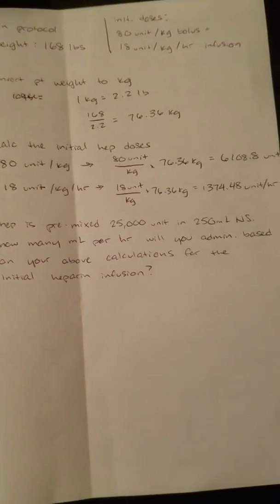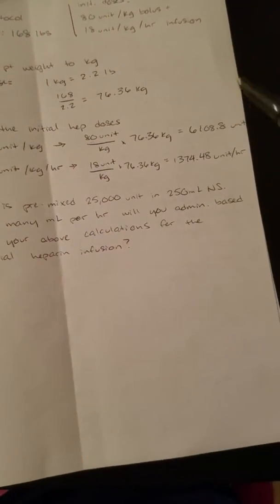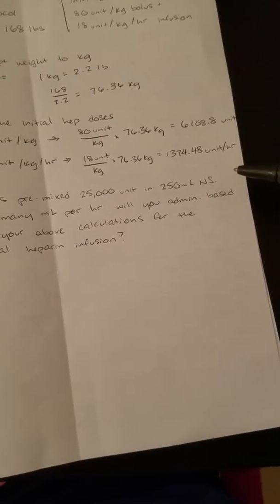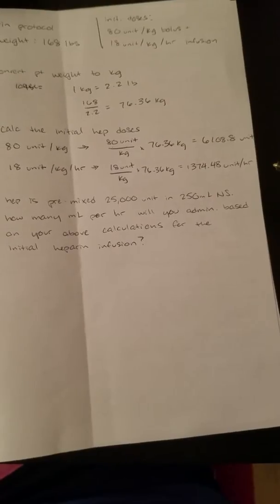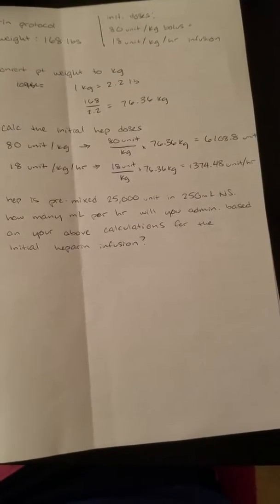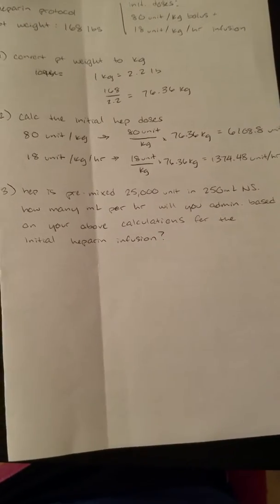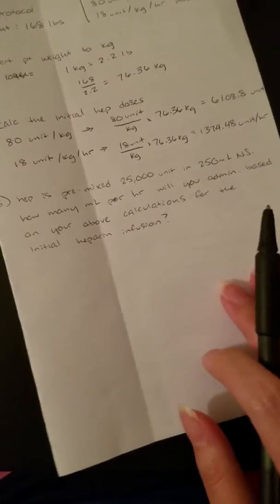So the next question is, it says heparin is pre-mixed at 25,000 units within 250 milliliters of normal saline. How many milliliters per hour will you administer based on your above calculations for the initial heparin infusion? So let's just write this down on the side.